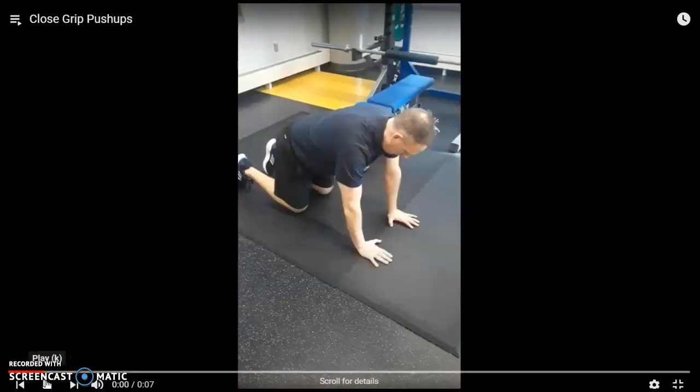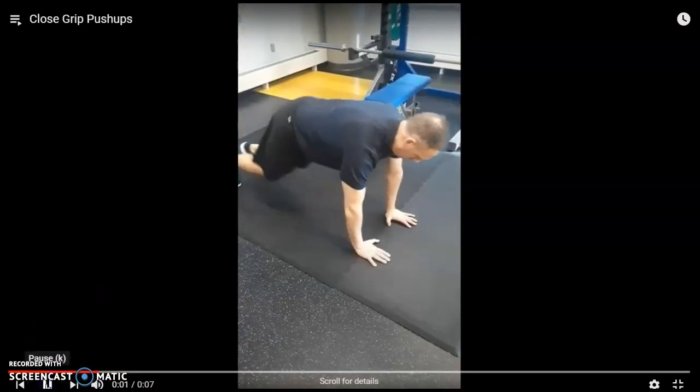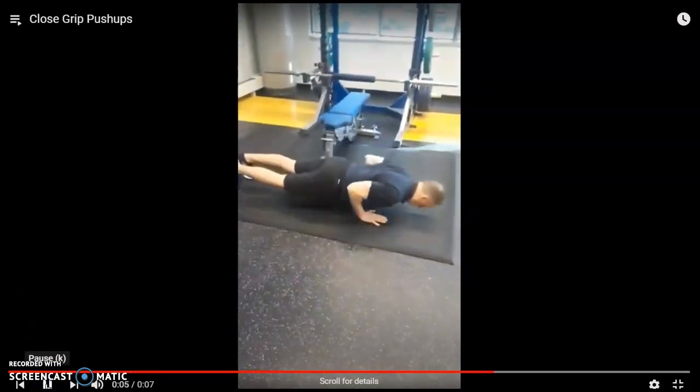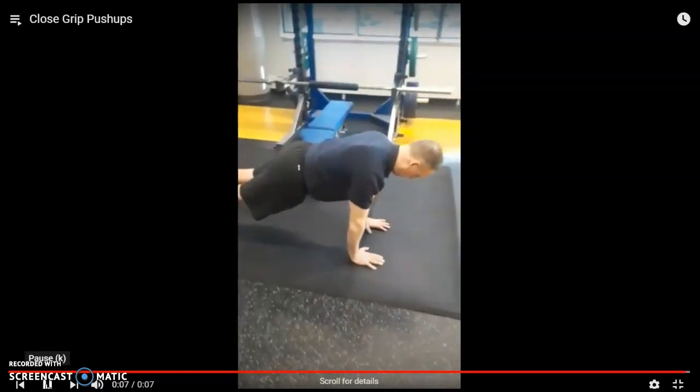I'm gonna let this play out here. Gets to do some work. So you actually quiet the requirements of a chest a little bit here as you do a close grip. Got it? Get it? Good.